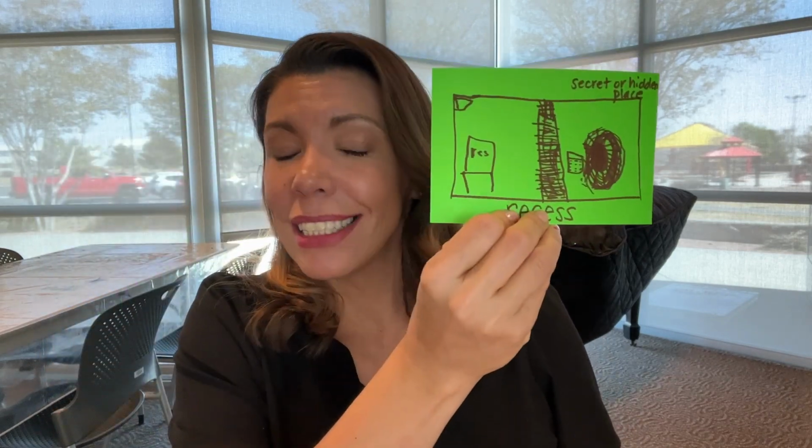So this one is for my son who just turned 9. The word is recess. And so to him, it sounds like Reese's peanut butter cup, but the definition is a secret or hidden place. So he drew a Reese's peanut butter cup behind like a wall where he has to scan his eyes. I don't know. I don't have to understand the picture, but he gets it. So that's it. And once he took a picture and he really committed it to memory, now I just ask him, what does recess mean? He knows right away: secret or hidden place.